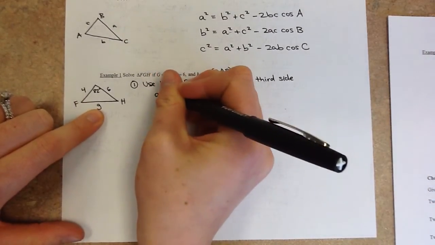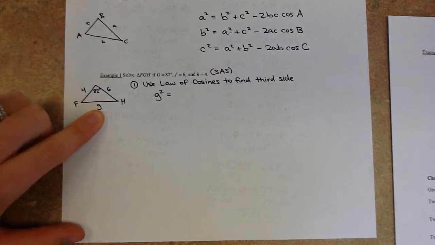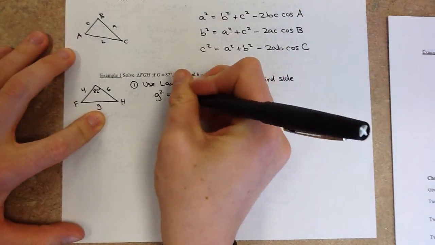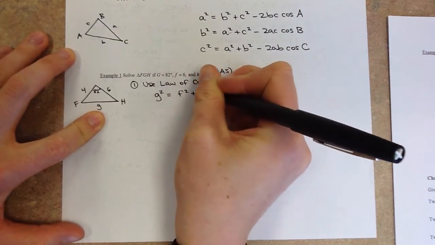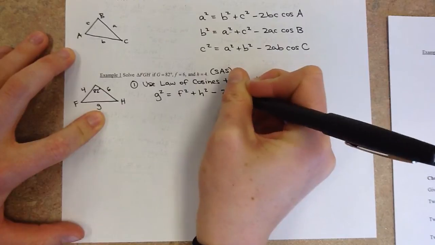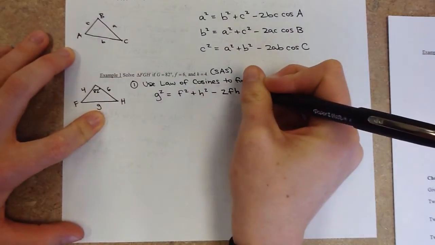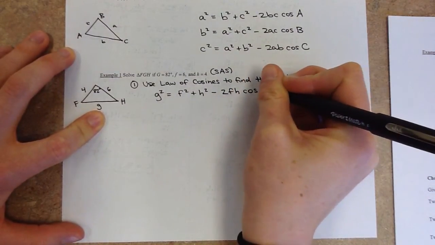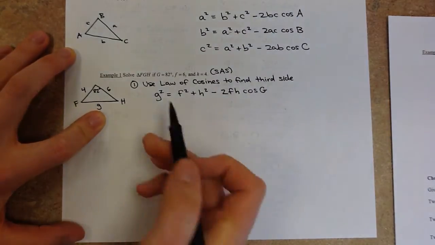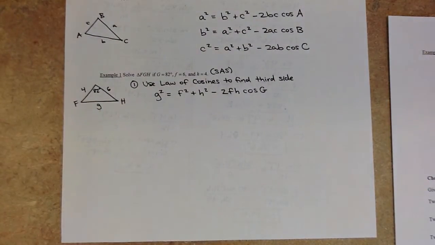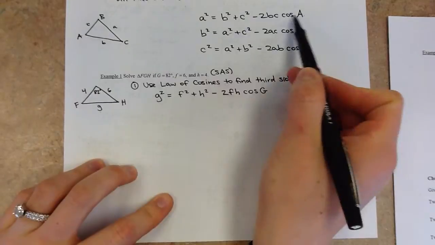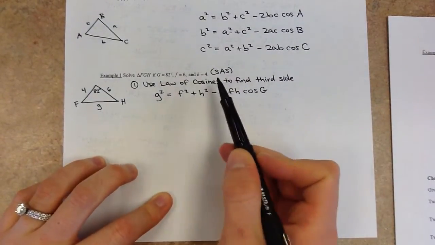So we do g squared equals, then you put the other two sides squared, f squared plus h squared minus 2 times the other two sides times the cosine of the opposite angle to the side that you need. So now notice, every one of these formulas is in this format right here.